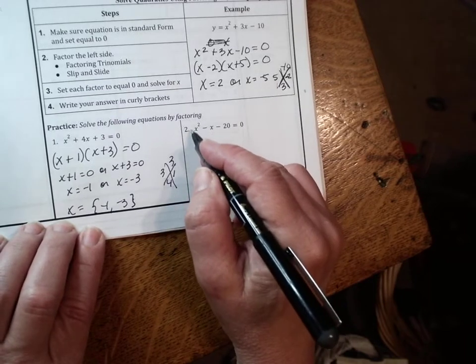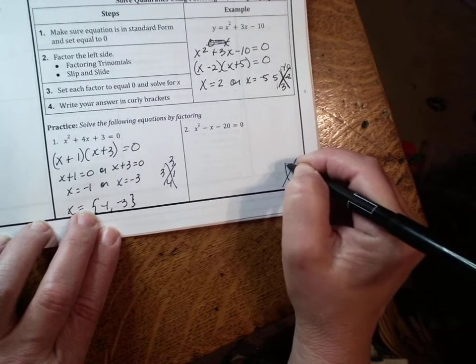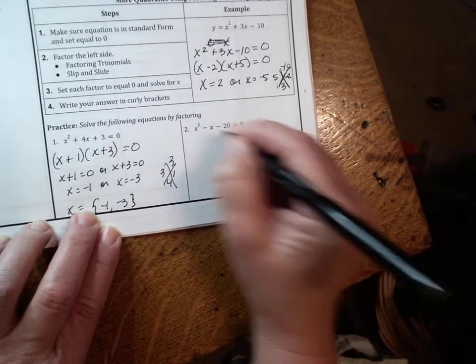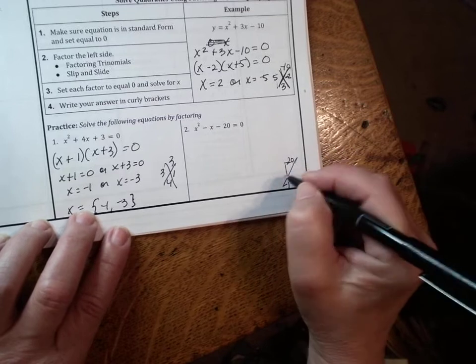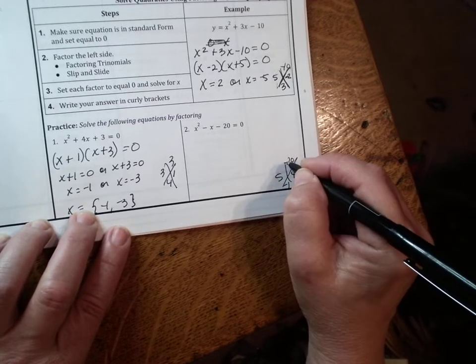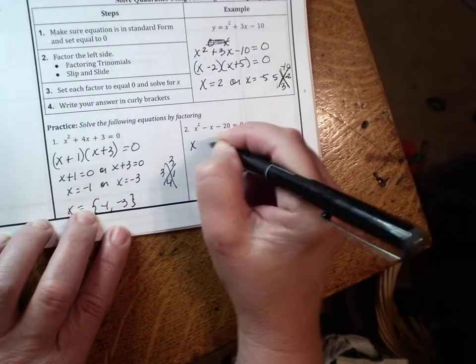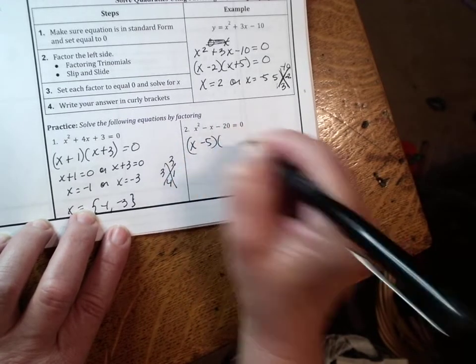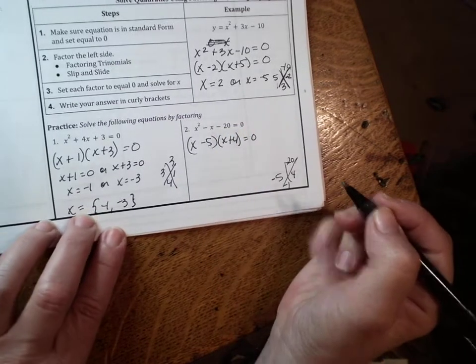Okay, so again, factoring. The A value is 1. So when the A value is 1, you can go right into thinking about what multiplies to get a negative 20, but then add together to get negative 1. Well, 5 and 4 multiply to get 20, they're 1 apart. So now that's a negative 1, so that needs to be a negative 5. X minus 5, x plus 4 equals 0.